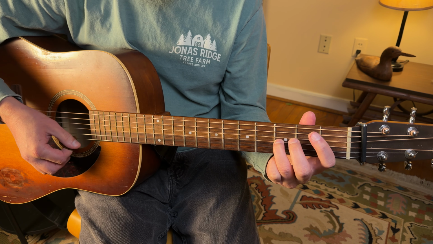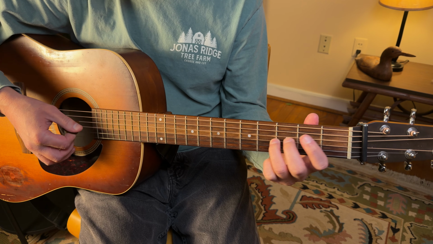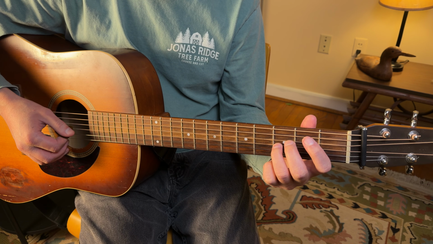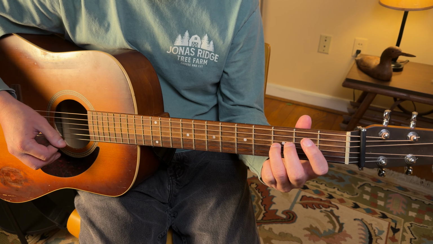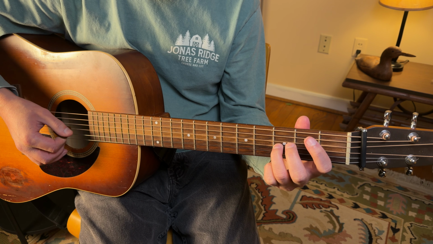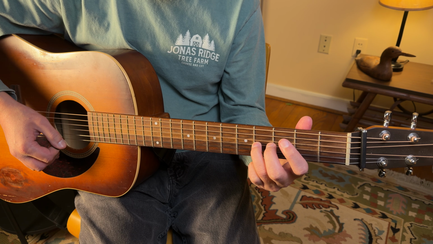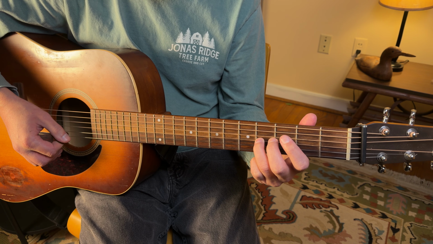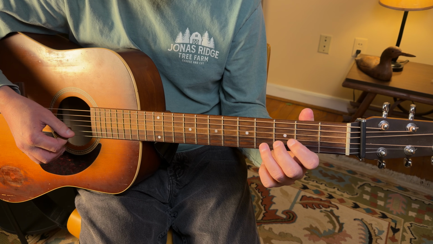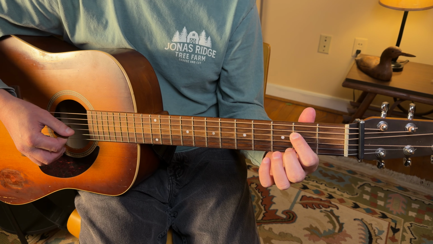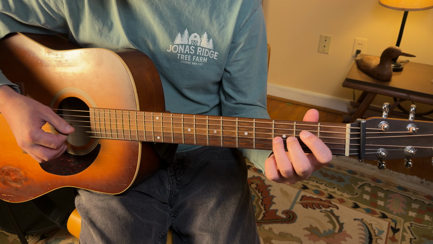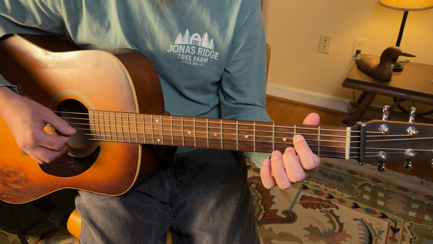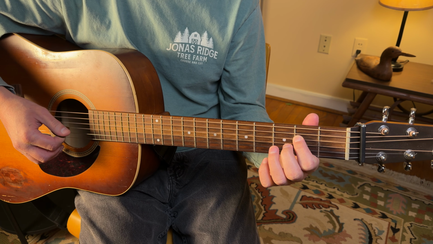So practice that a few times. Once you get that good, we're going to add a down, up, down motion. And then open G, and then E note here, 2nd fret D string. So that whole phrase. And those are all down strokes except for the 1 up.